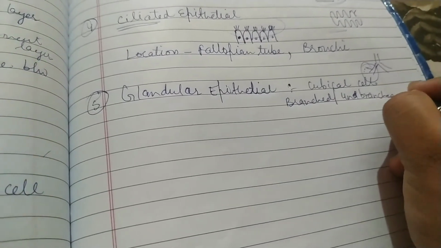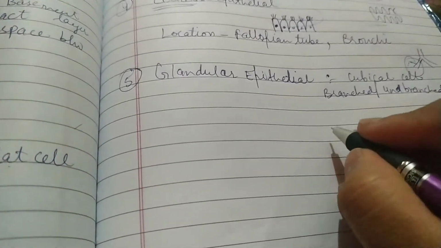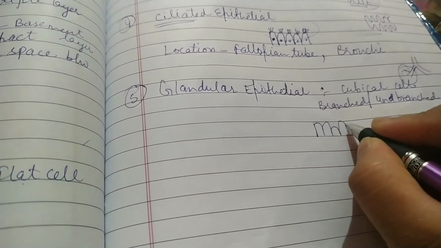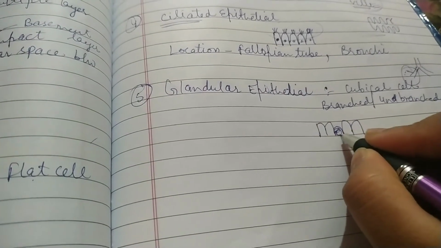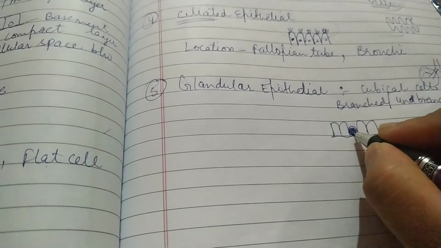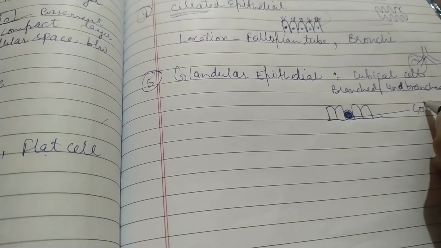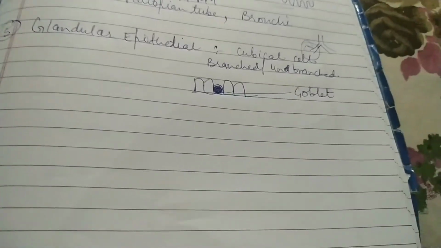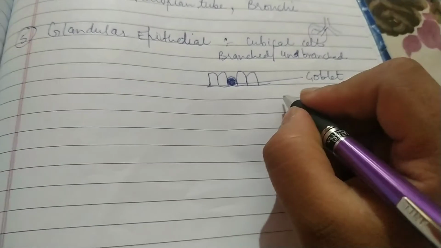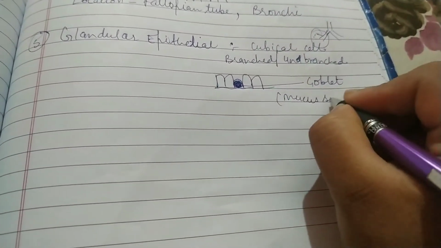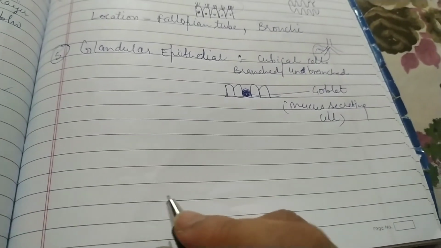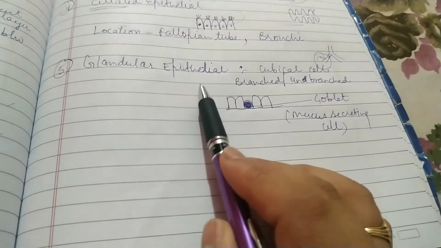This is the structure. And this cell is called a goblet cell, in between here, because it is a mucus-secreting cell in glandular epithelium.